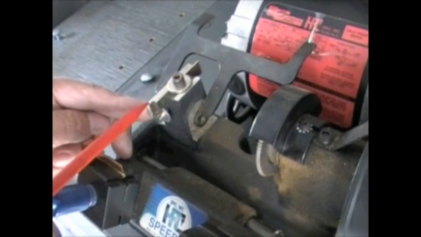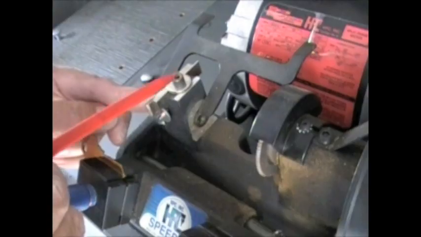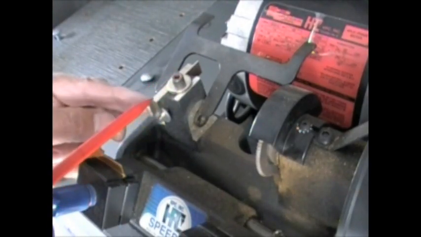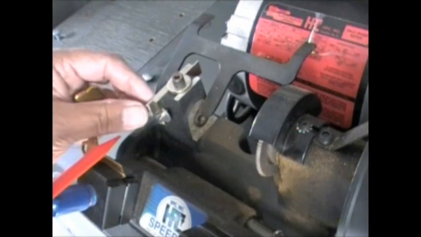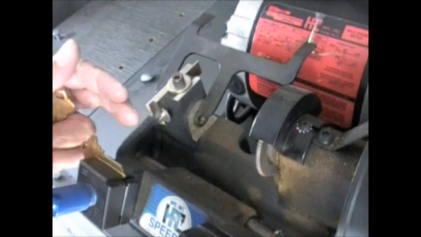If we did need to adjust it, the way we would do that, we would loosen the lock bolt on the tracer, and then we would turn the depth adjustment to move the tracer either in or out. If you move it in, you're going to make the cut deeper. If you move it out, it's going to be more shallow.